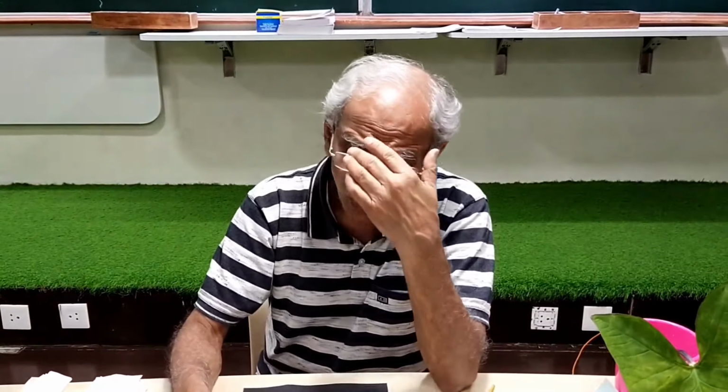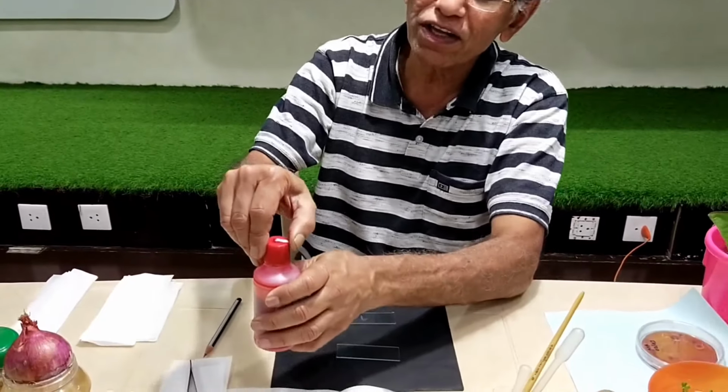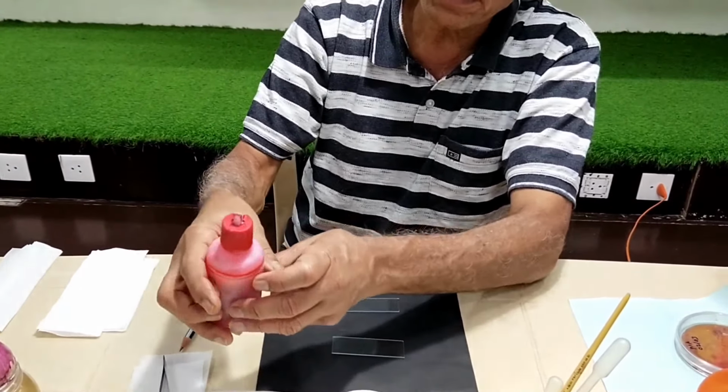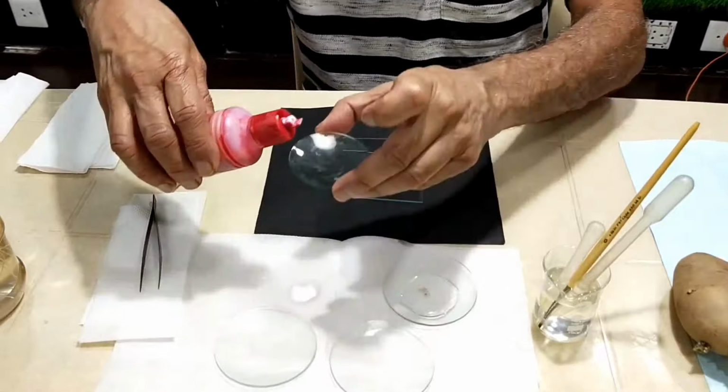When the nucleus is to be stained, you have to use a basic stain, because the nucleus is acidic, there is nucleic acid, and therefore you require a basic stain. So acetocarmine is basic and hematoxylin is basic, and they will stain the nucleus specifically. Eosin is an acidic stain, and eosin will stain the basic compounds in the cytoplasm. Usually it's a generalized stain. So I'm just taking a few drops of the eosin here in this watch glass.